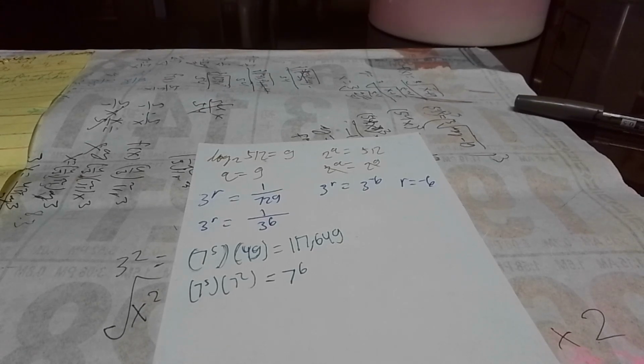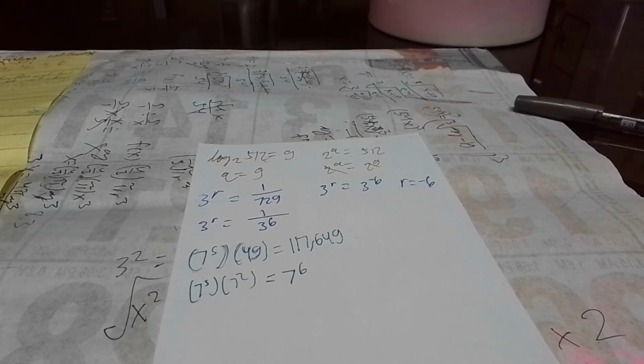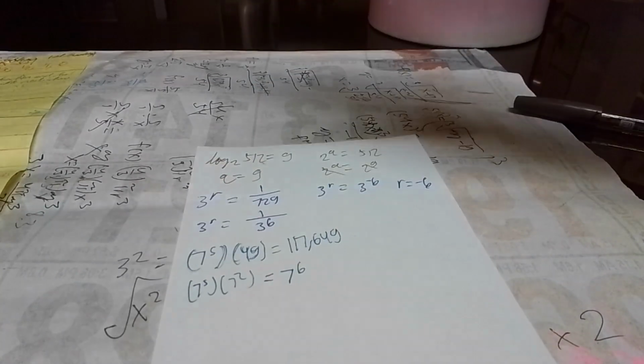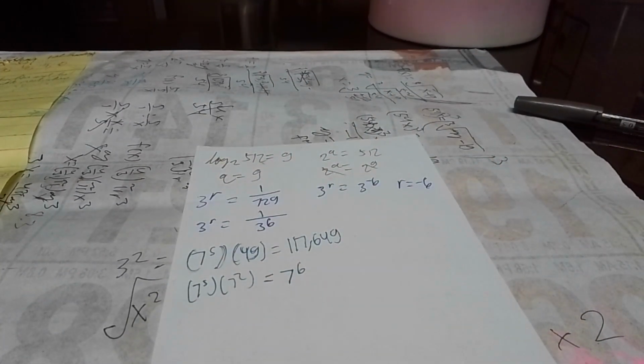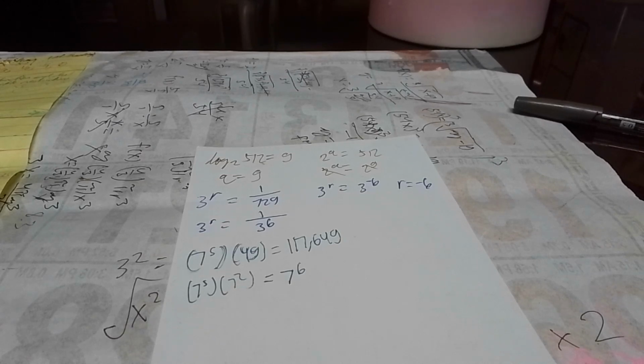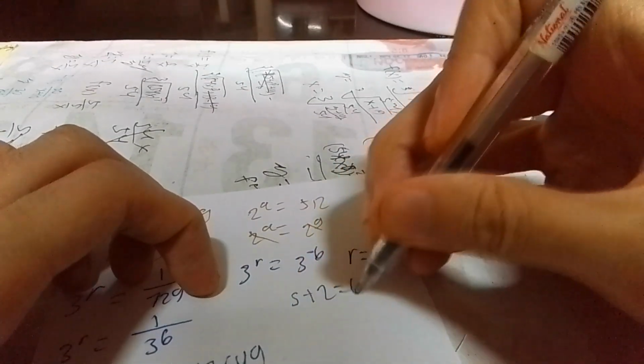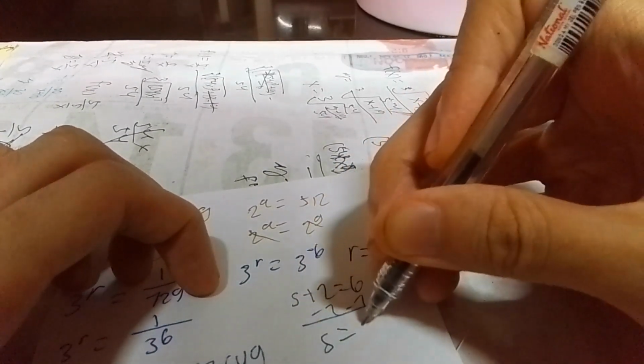So remember, what does the law of exponents tell you? If your bases are congruent and your exponents are different, and since it's the product law, we add the exponents. That's why your goal is to make sure that the bases are equal, so that you can apply the laws of exponents when the bases are equivalent with each other. So now we do the math, and it's very easy. s plus 2 equals 6. Subtract 2 on both sides, s equals 4.